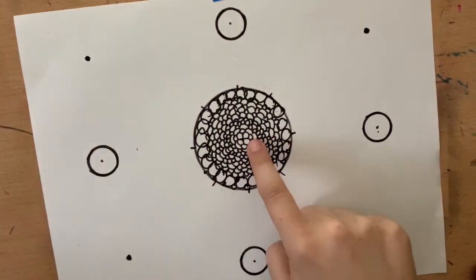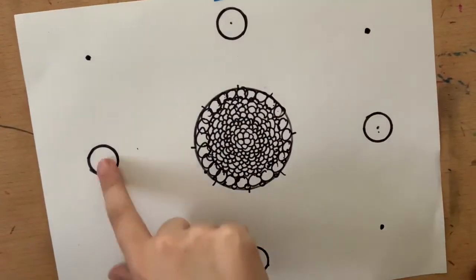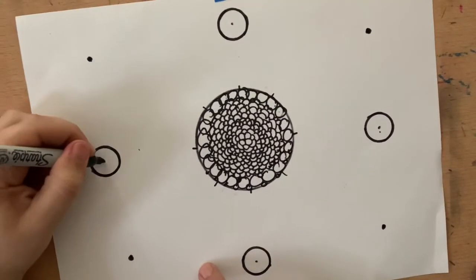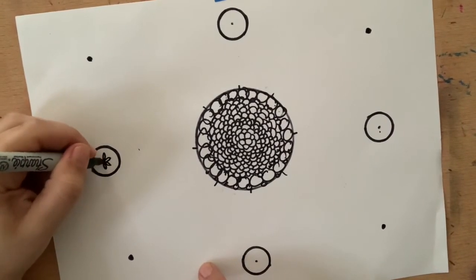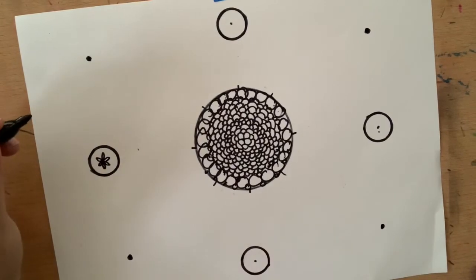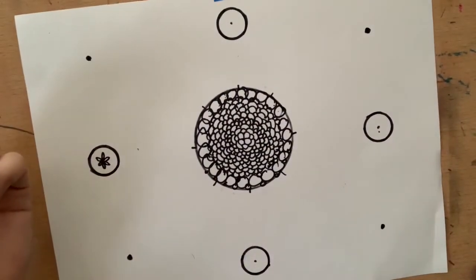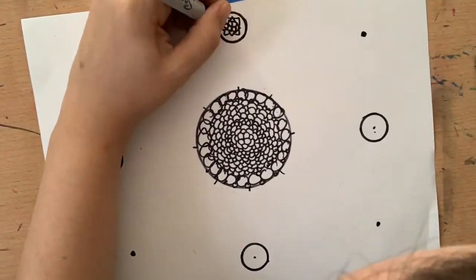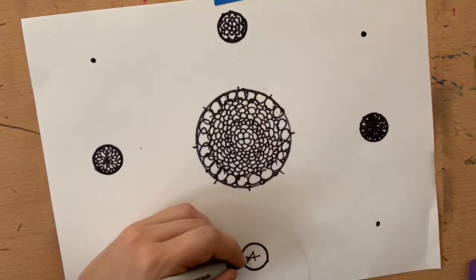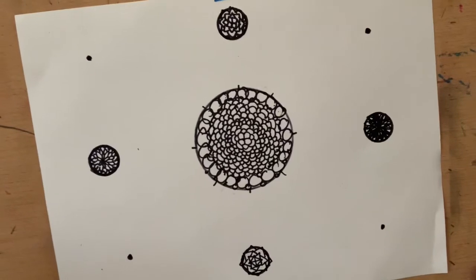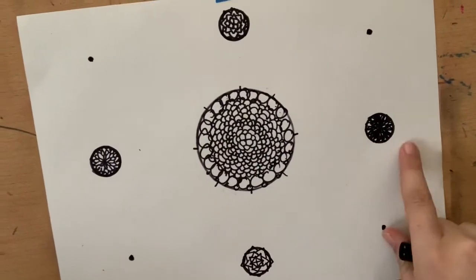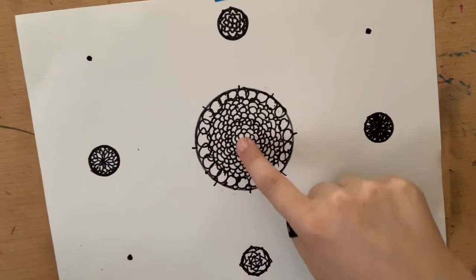So pretty much I'm going to do this in all of my other circles too, but I can pick different shapes, but I'm going to fill it in because this is like the center of my flower and it's not petals. So now I have started the centers. They're all filled out now with these different radiating designs from a central point.